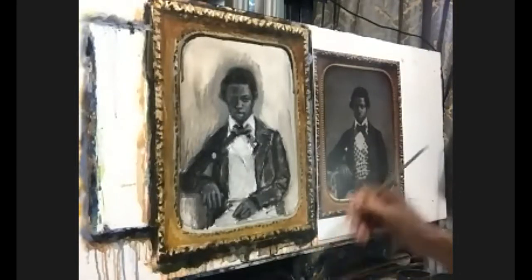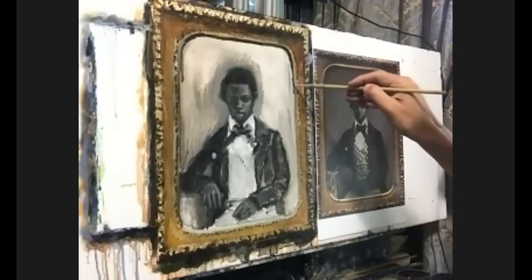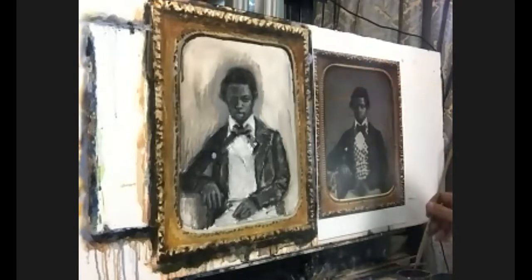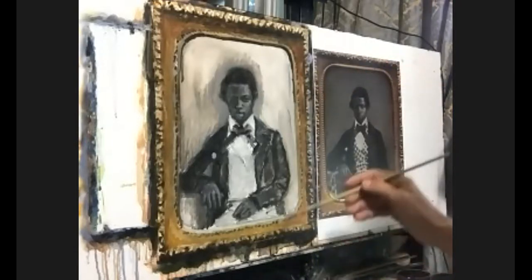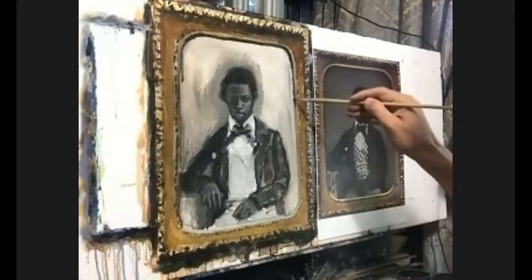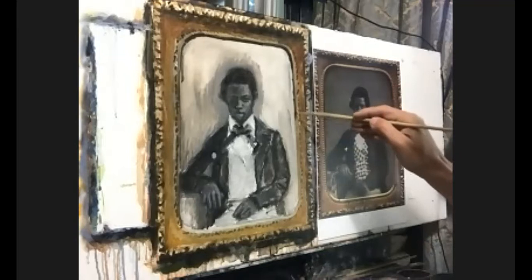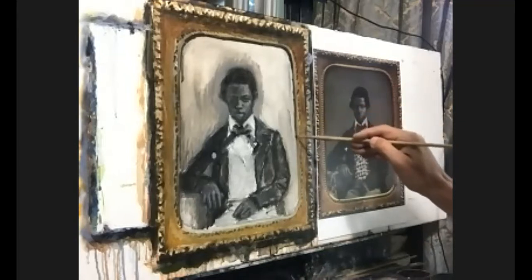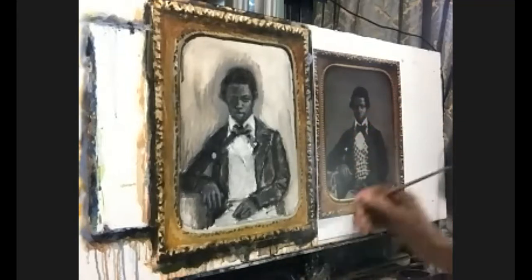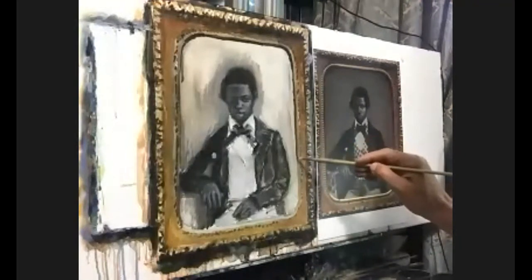I'm gonna go for the cast shadow. There's a cast shadow that separates the photograph from the frame. Let's just bring it home. The cast shadow stops here.